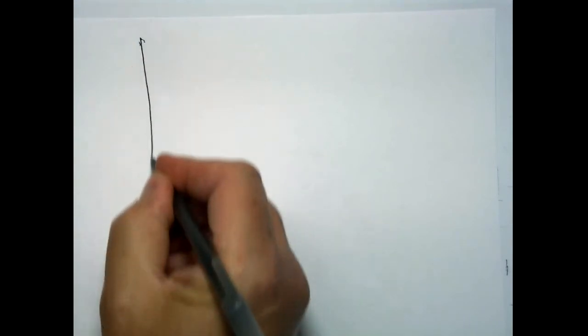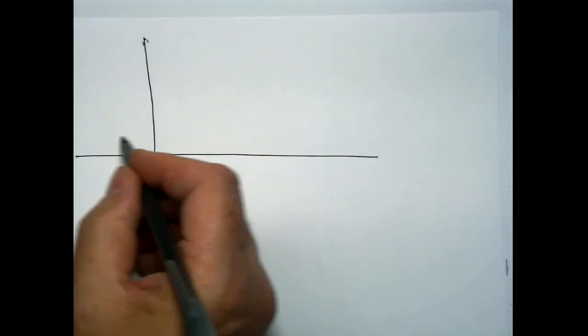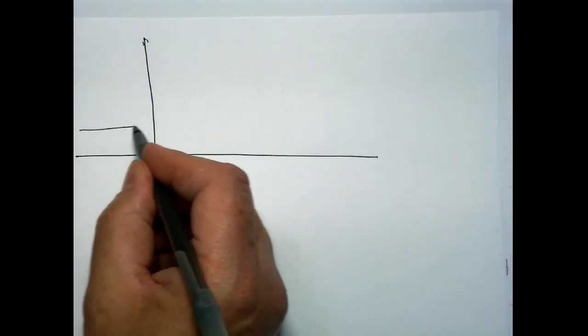So if I were to have a graph that looks something like this, maybe even a line.